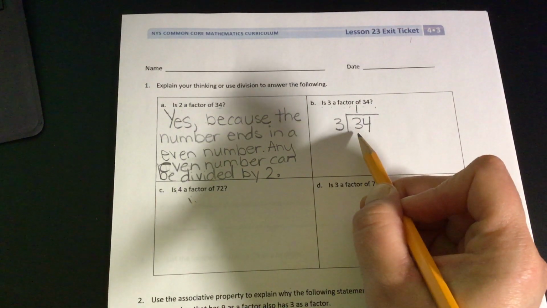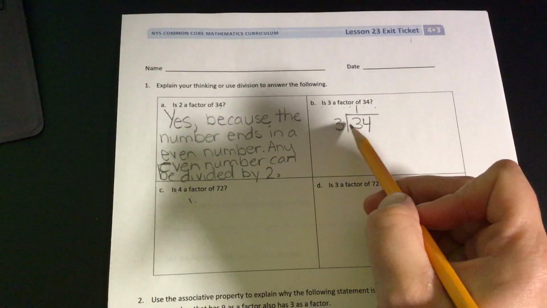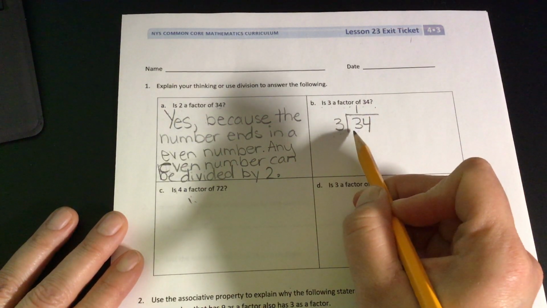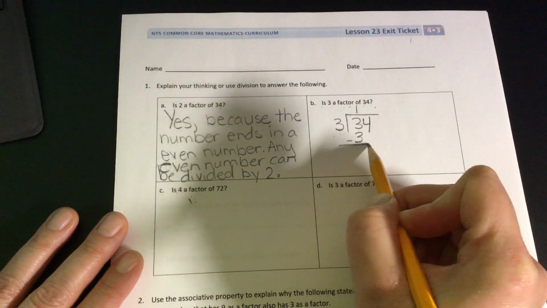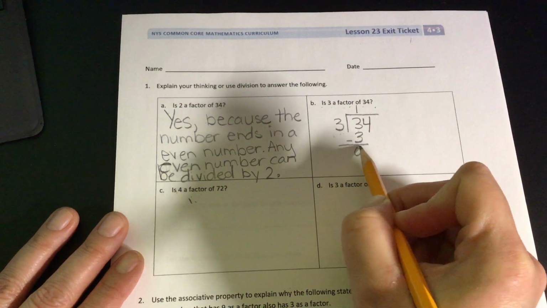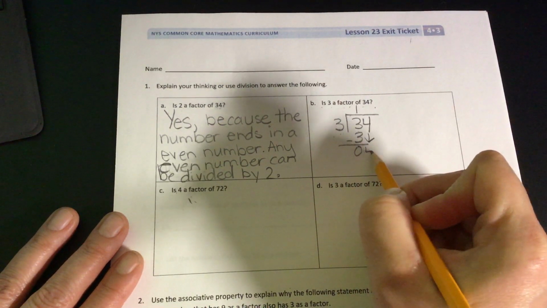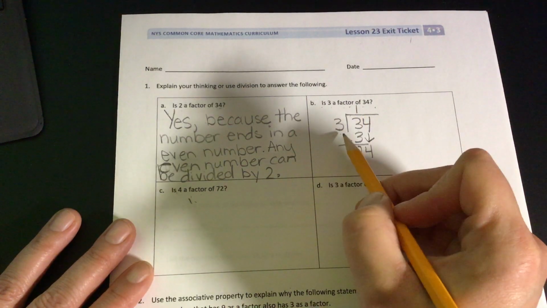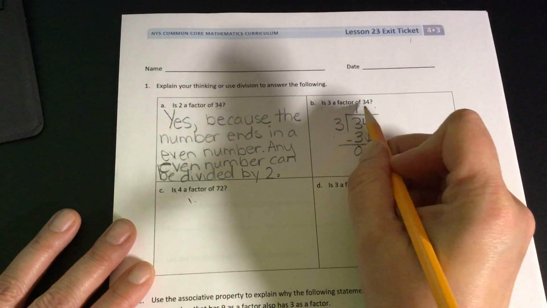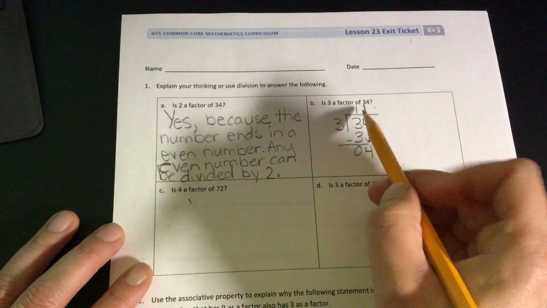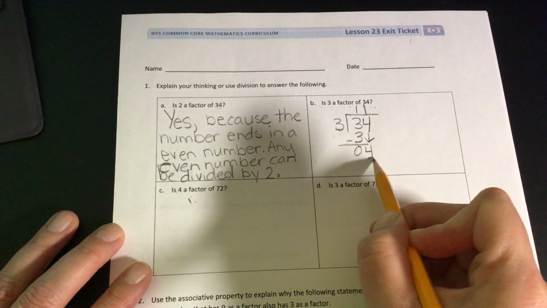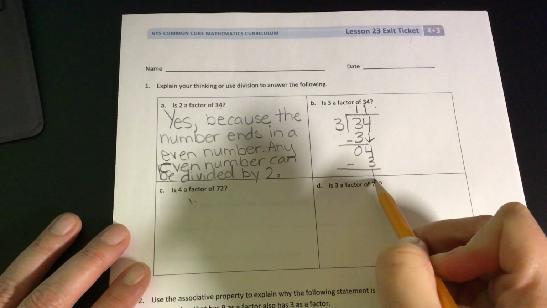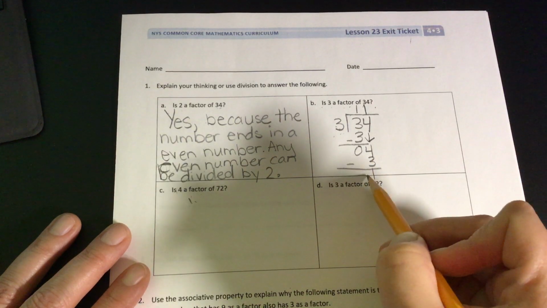I know that 3 can go into the first 3 one time. So I'm going to do our steps. I'm going to divide, multiply. 3 times 1 is 3. I'm going to subtract. 3 minus 3 is 0. I'm going to bring down the 4, okay? And then I'm going to start over. 3 can go into 4 one time. So I can divide. 3 times 1 is 3. I'm going to subtract. 4 minus 3 is 1.